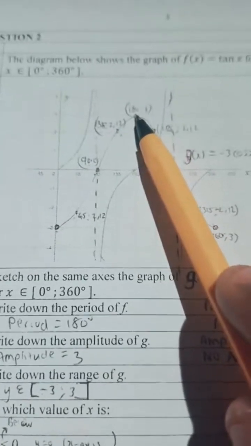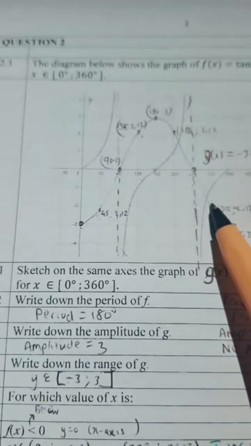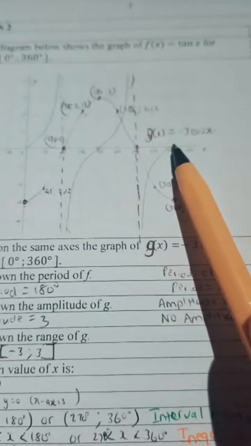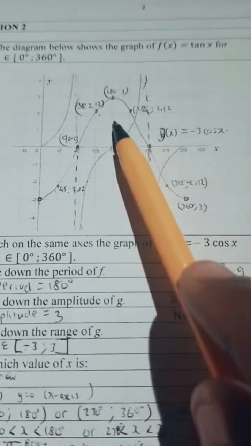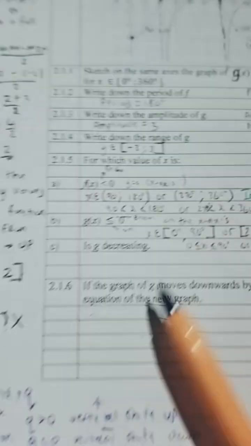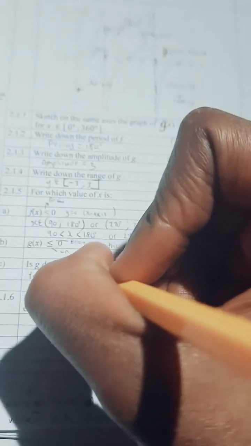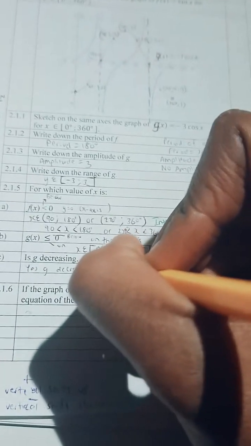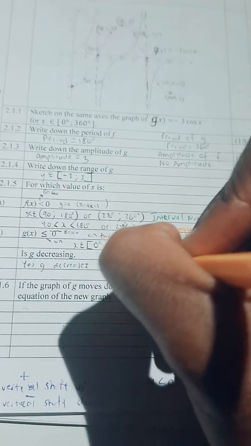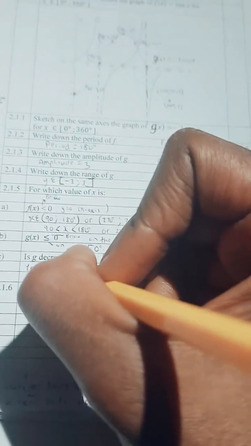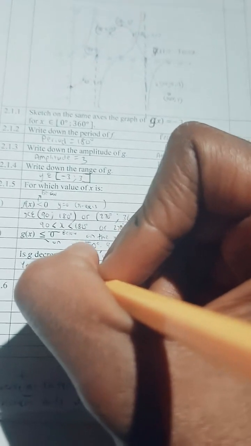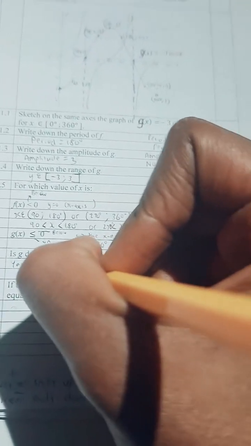But what's happening after, from 180 all the way to 360? From 180 to 360, there's a decrease. So we can validate and say, yes, G decreases in the interval. Then you can say x is an element of 180 to 360.